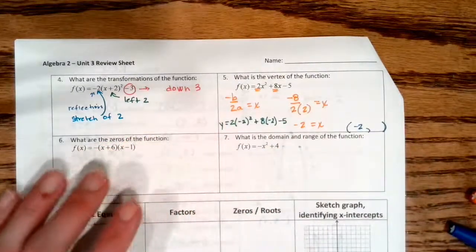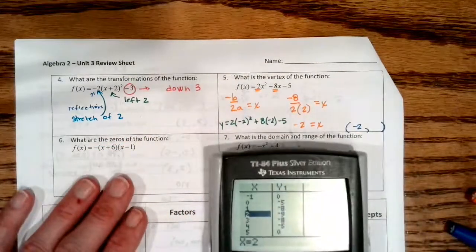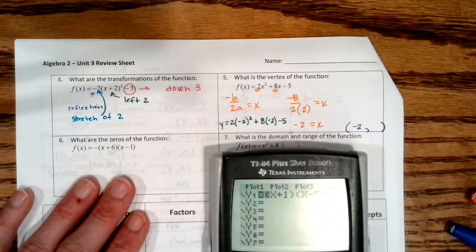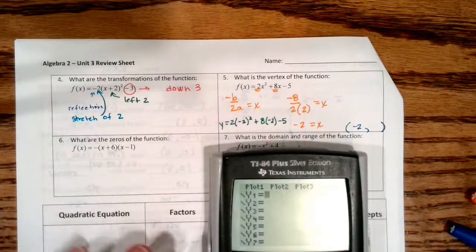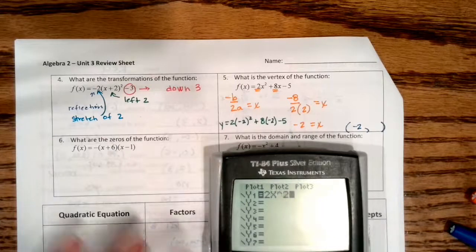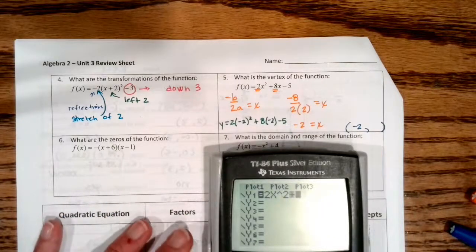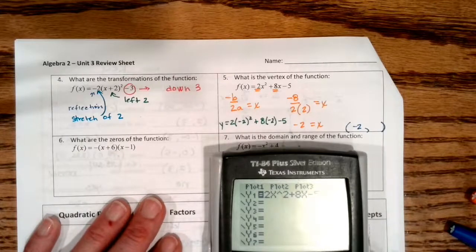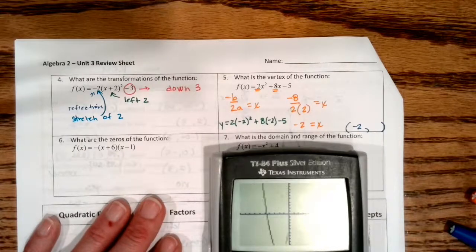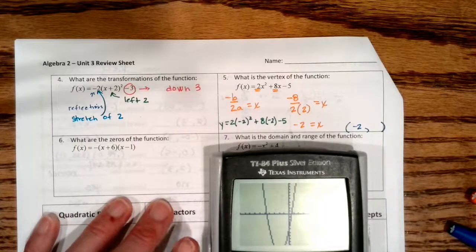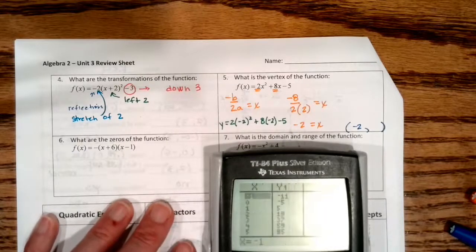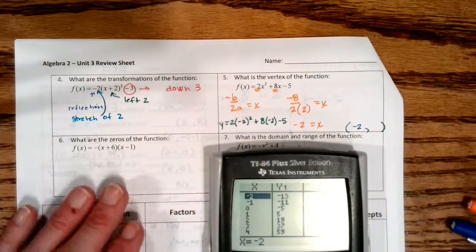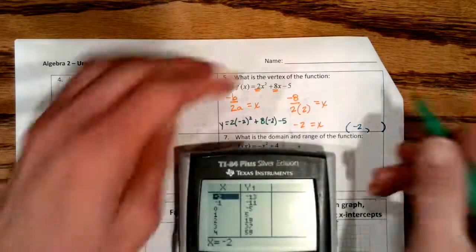If you don't trust your calculating skills, you can always type the equation in, 2x squared plus 8x minus 5. You can always graph it. Go to the table of values. Go to negative 2 and see that negative 13 is your output.